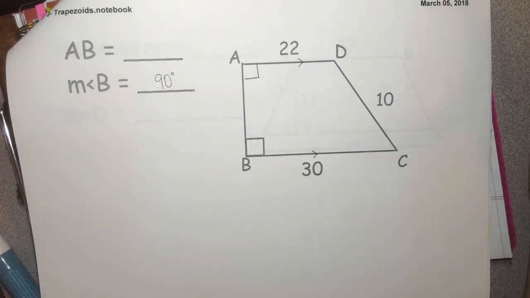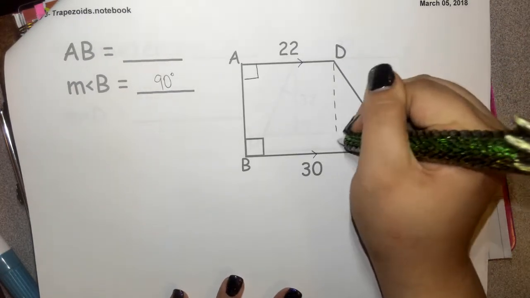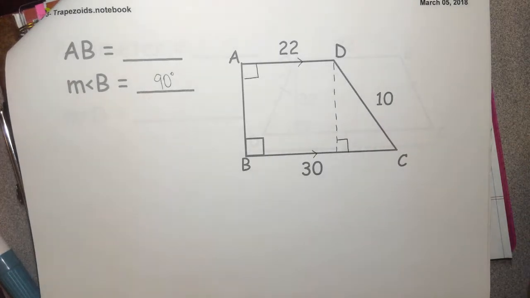How do I find AB? Make it a triangle. When in doubt, make a triangle. I remember this. I was so bad at this. Okay, I should rhyme: when in doubt, triangle it out. Yeah. All right.